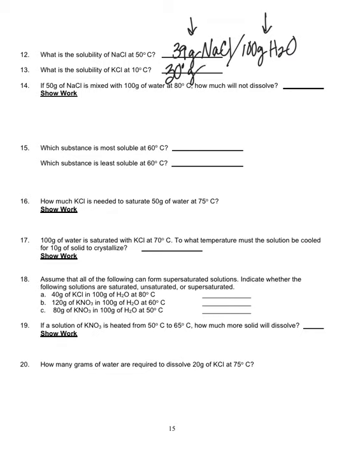Okay, 14. If 50 grams of NaCl is mixed with 100 grams of water at 80 degrees Celsius, how much will not dissolve? Okay, couple things here. I would always make sure that you're in 100 grams of water and they're giving you 80 degrees Celsius. So first check that it's 100, then go to your temp. And what are we looking at? We're looking at NaCl. So at 80 degrees, this is 39 grams.